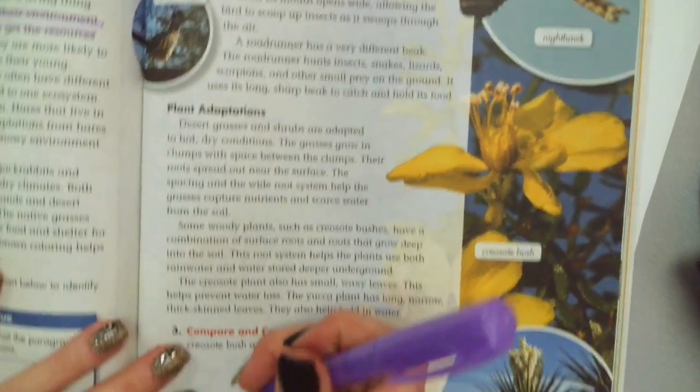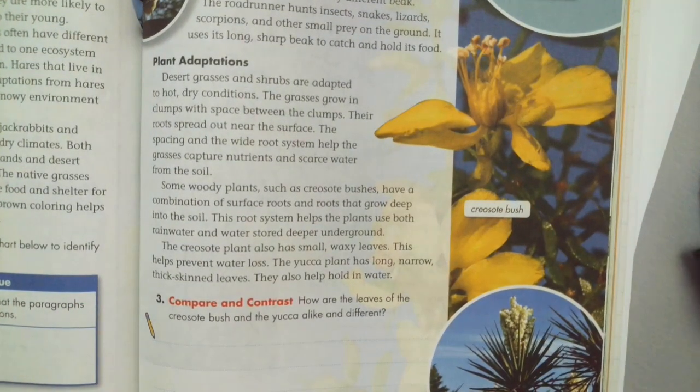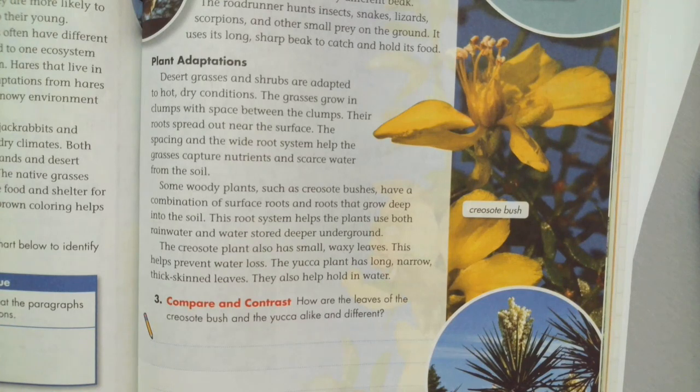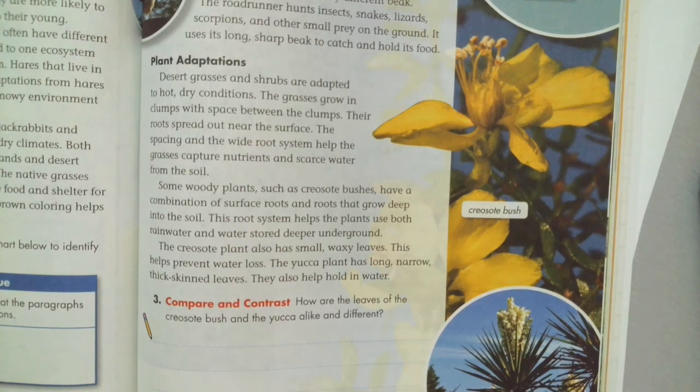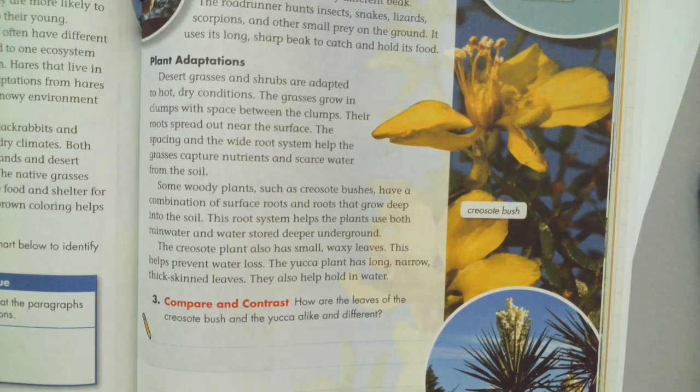There's a reason why it's called the roadrunner. It's fast. Yes. Really fast. So fly, though.